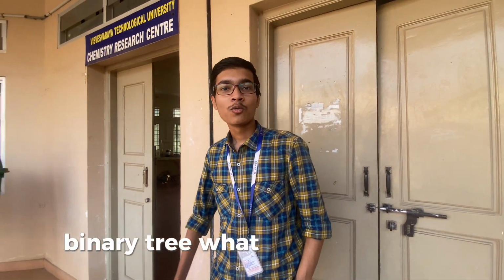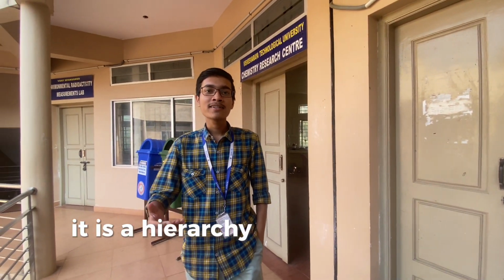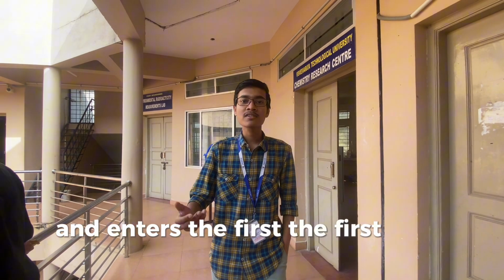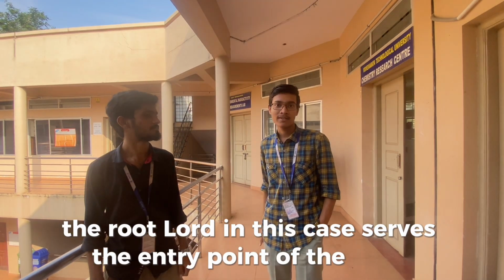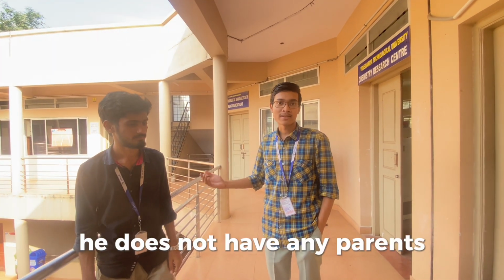Binary tree. What is a binary tree? It is a hierarchical data structure consisting of nodes and edges. The first node is the root node. The root node in this case serves as the entry point to the tree. It does not have any parents.